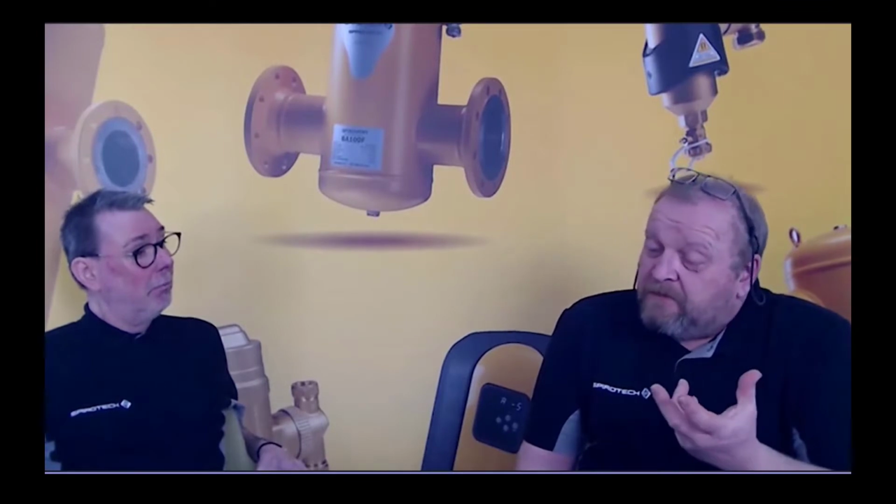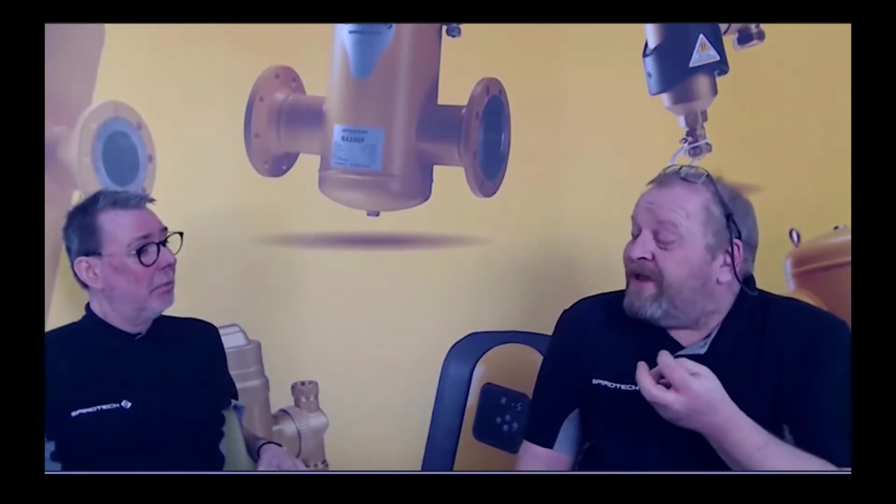And obviously the higher the temperature, the more it's going to be affected. The key area where limescale will be a problem is on the heat exchanger in your boiler.